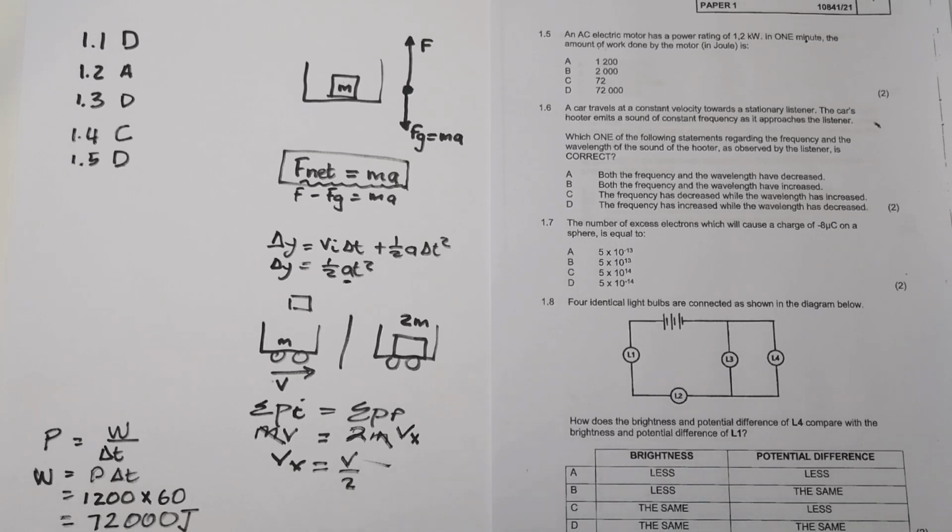Okay, certainly here we are talking about the Doppler effect, right? They say the car's hooter emits a sound at constant frequency as it approaches the listener. Which one of the following statements regarding the frequency and the wavelength of the sound of the hooter as observed by the listener is correct?